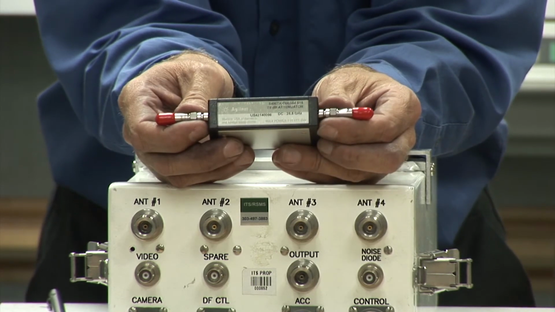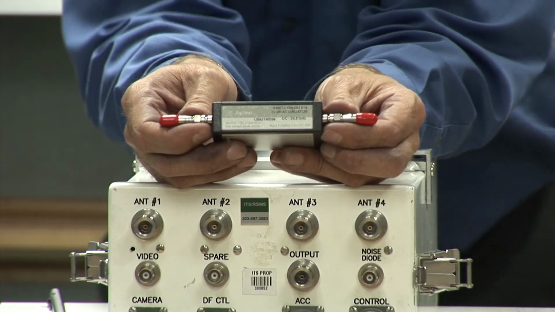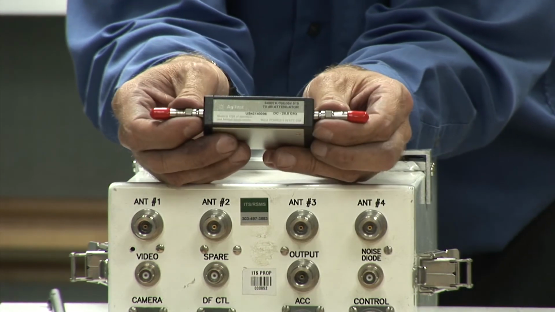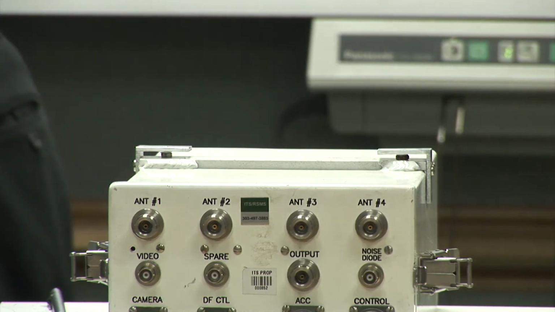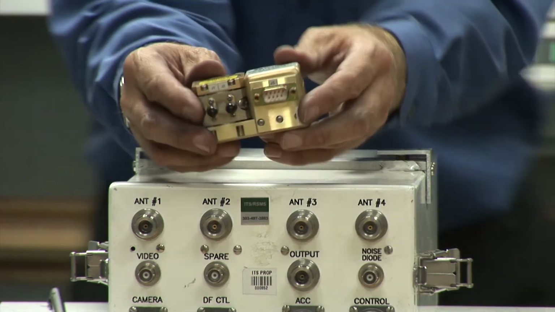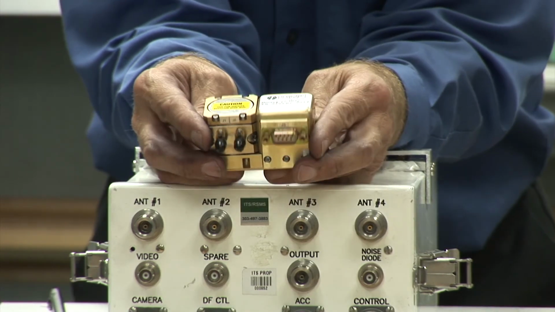But we do have algorithms that will switch this attenuation automatically during the radar measurement. So here's a 0 to 70 dB RF attenuator. Now, following the attenuator, we have our tunable microwave bandpass filter, a yttrium iron garnet filter.